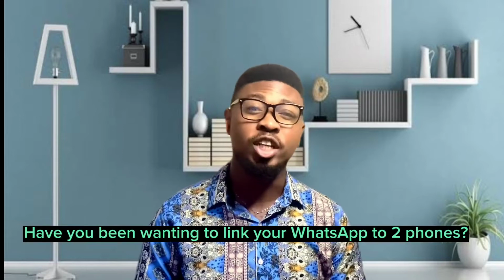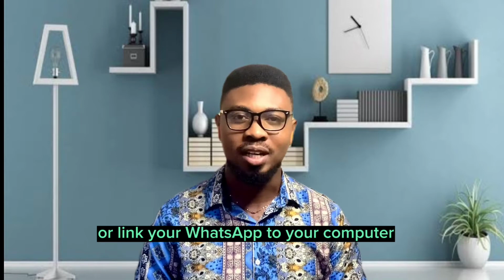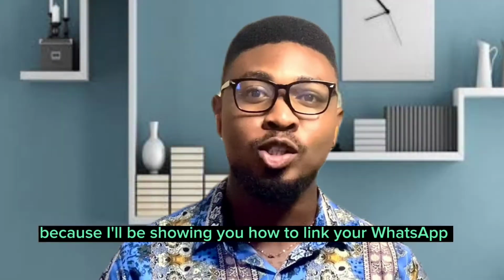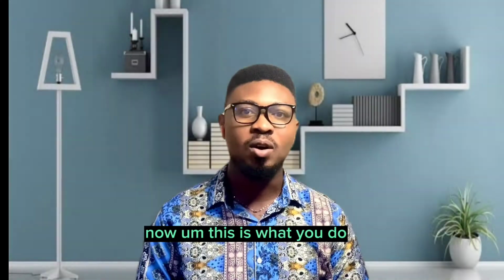Have you been wanting to link your WhatsApp to two phones or link your WhatsApp to your computer? Now, come closer because I'll be showing you how to link your WhatsApp to two different devices. Same WhatsApp for two different phones. Now, this is what you do.